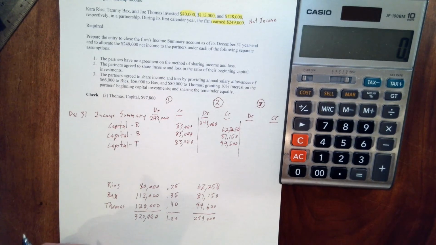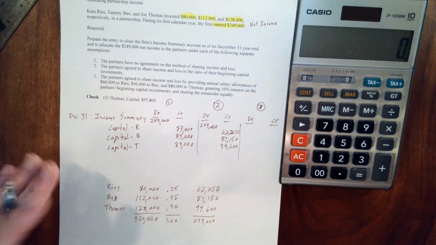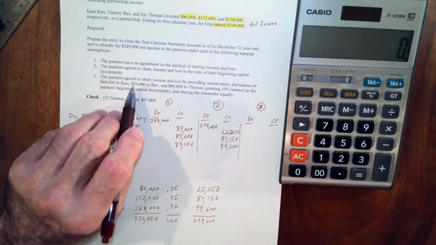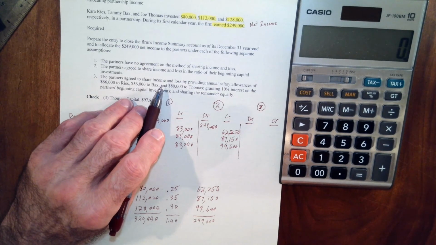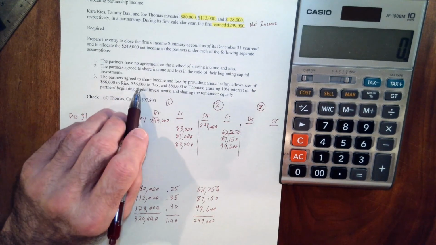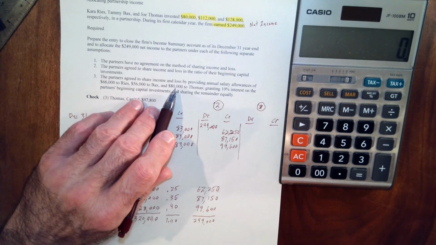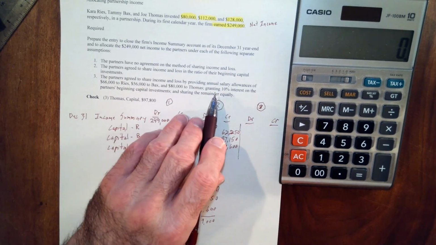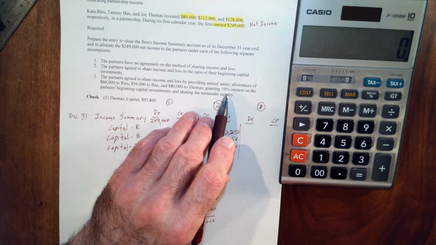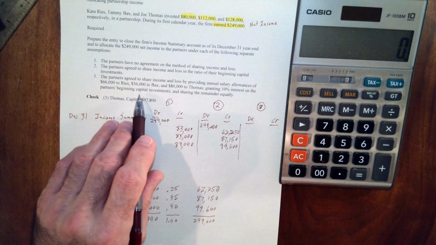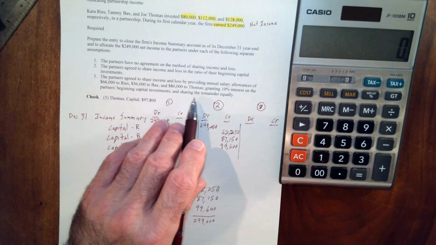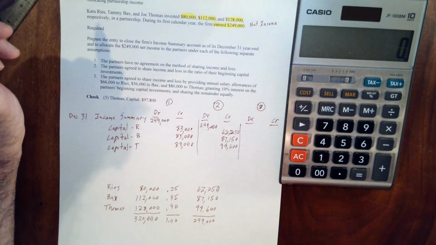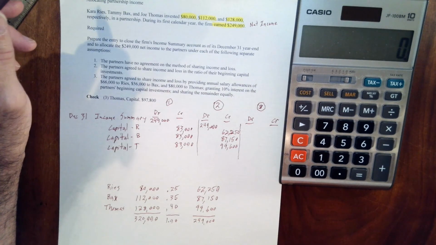Easy enough. Alright, now number 3, the partners agreed to share income and loss by providing annual salary allowances of 66,000, 56,000, 80,000. Okay, then granting 10% interest on the partners' beginning capital investments, and then after that sharing the remainder equally. This is a 3-step process.